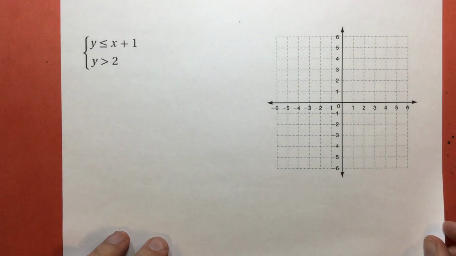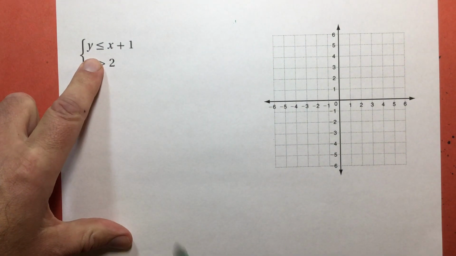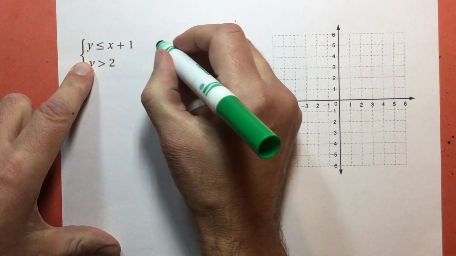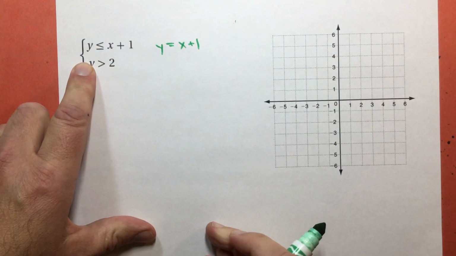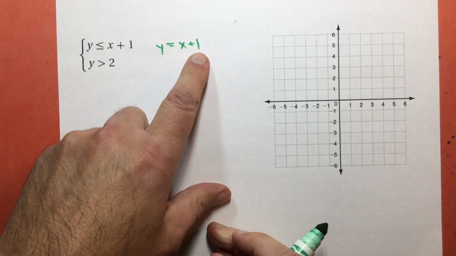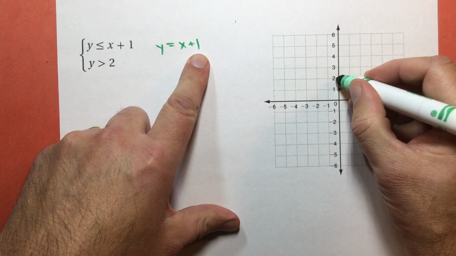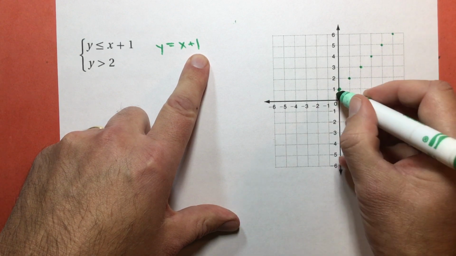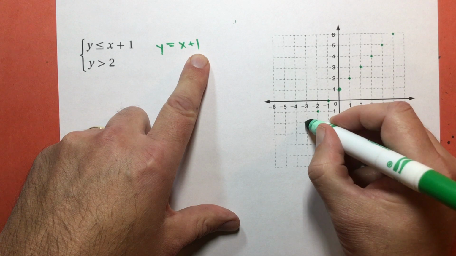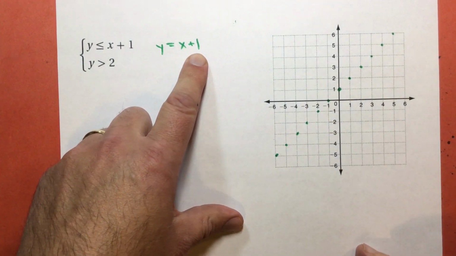All right, let's do that same thing except with a different system. So, my first inequality, the boundary line, y equals x plus 1. The slope is 1, the y-intercept is 1. So I'm going to start at the y-intercept, and I'm going to go up 1 space to the right 1 space. So it's going to look like this. And also the other direction, down 1, left 1. All stuff that we learned in chapter 5.